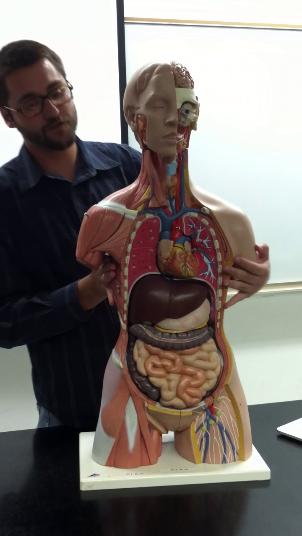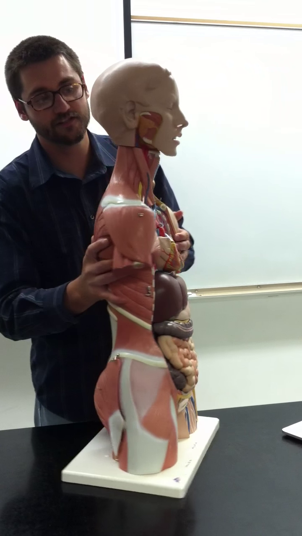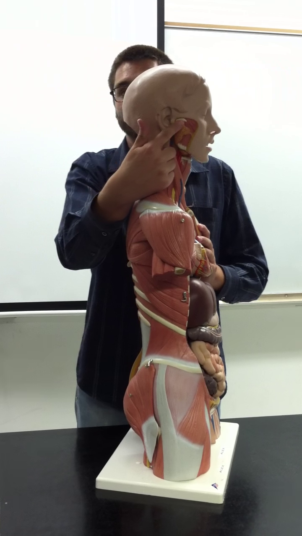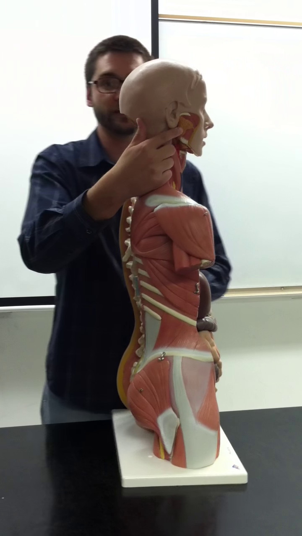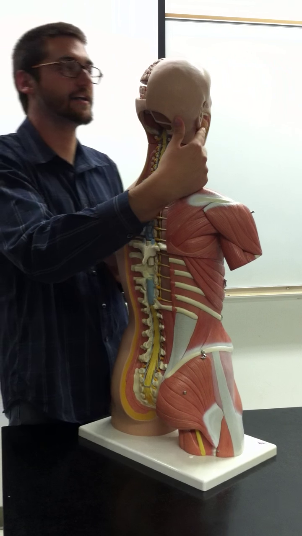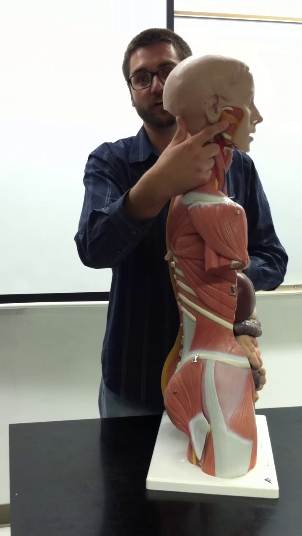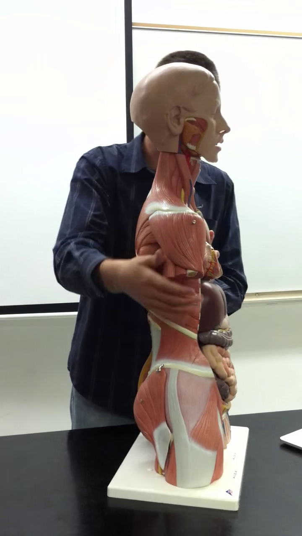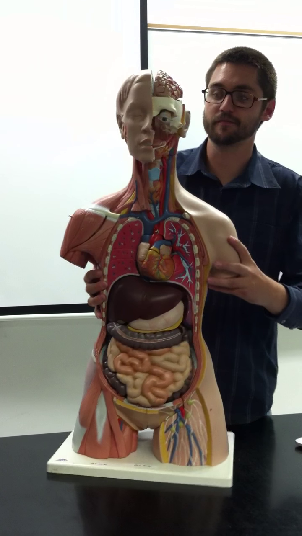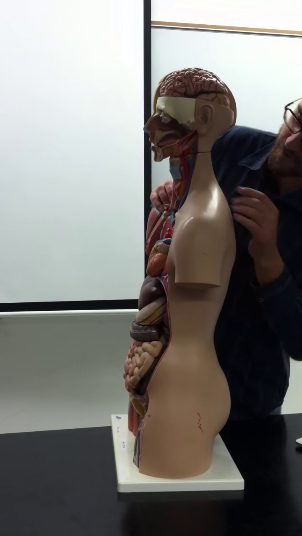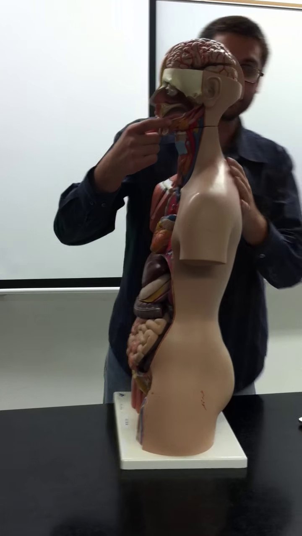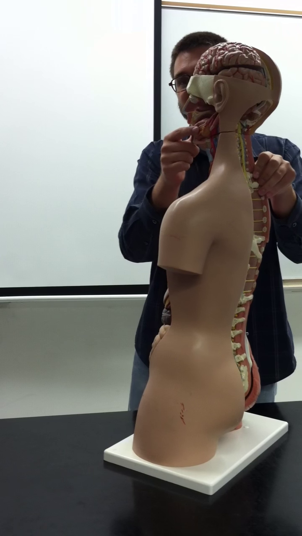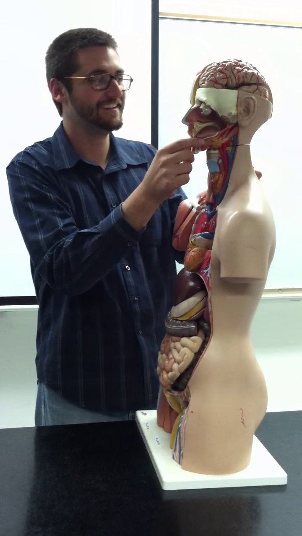The first one we'll see is called the parotid gland, which is over here, right next to the ear. This large salivary gland next to the ear, that's the parotid, P-A-R-O-T-I-D, parotid gland. Now we also have two other salivary glands we can see from this view. The first one is called the sublingual gland, because it's just below the tongue. That's the sublingual gland.